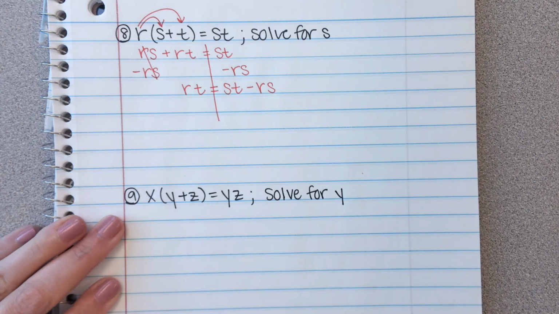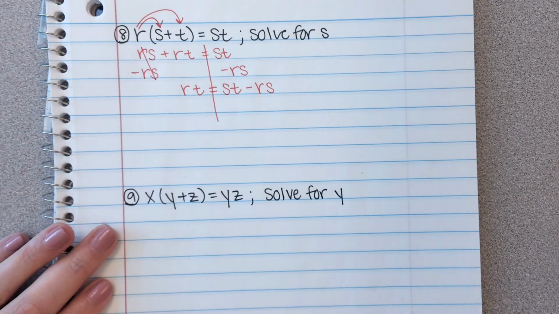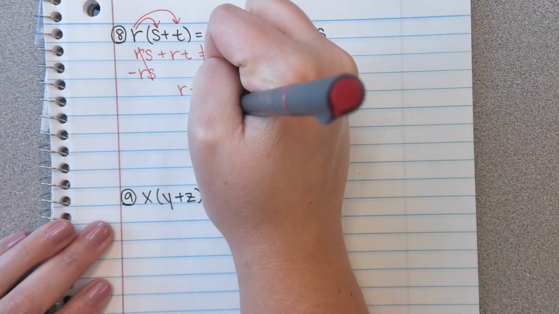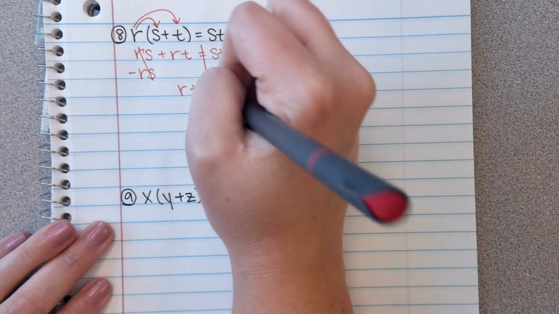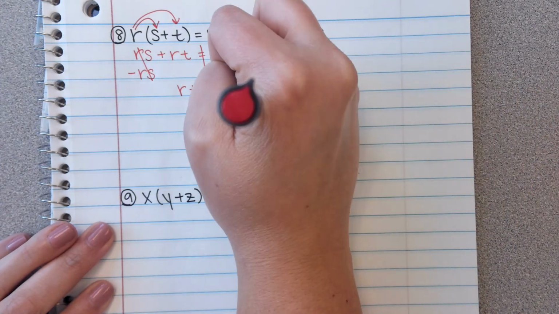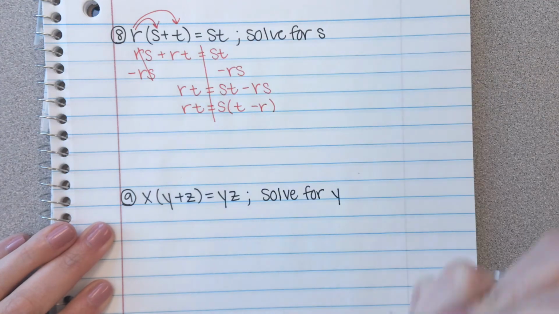Now, we're solving for S, so we need to get that S out of those terms. So we're going to reverse the distributive property. We're going to factor out that common term. So if we take the S out of ST, we're left with T. If we take the S out of negative RS, we're left with negative R. And then on the other side, we still have RT.